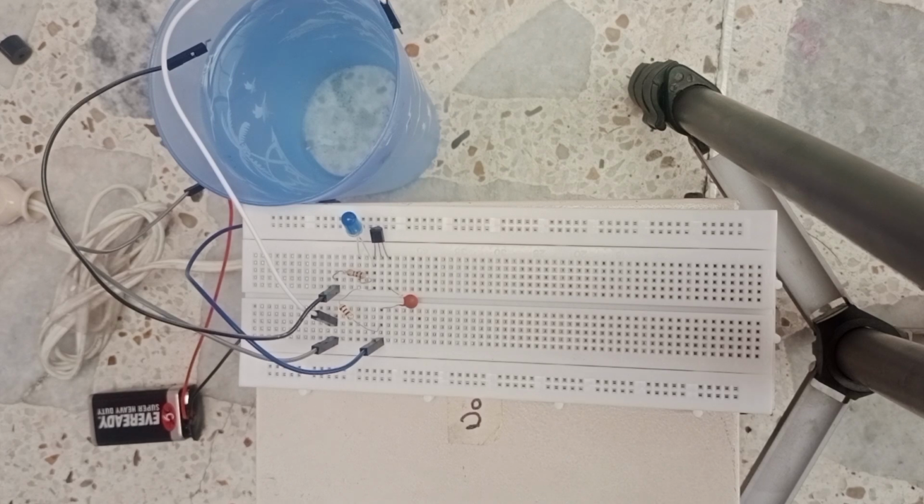Hey everybody, welcome back. At this time, we will be testing our humidity sensor that we have created by using the BC548 transistor, right? Then the first part is to confirm that it's working.